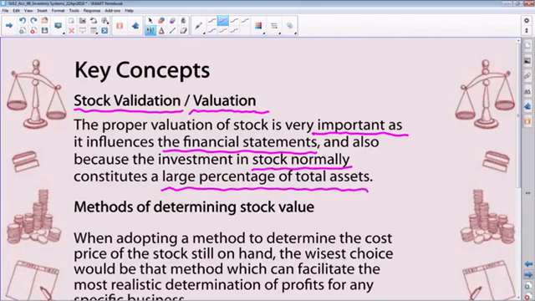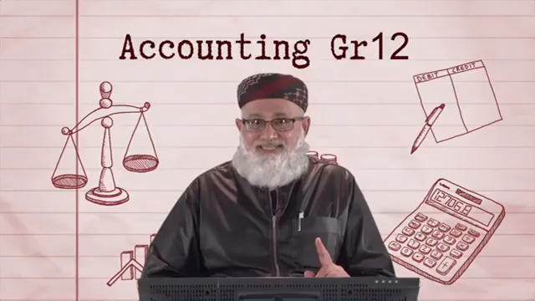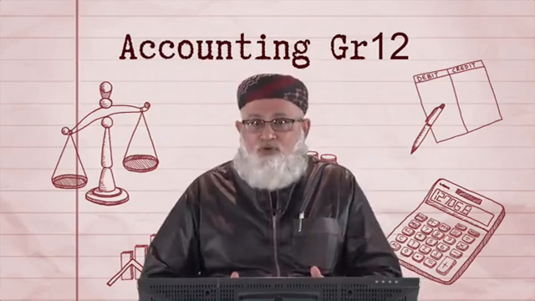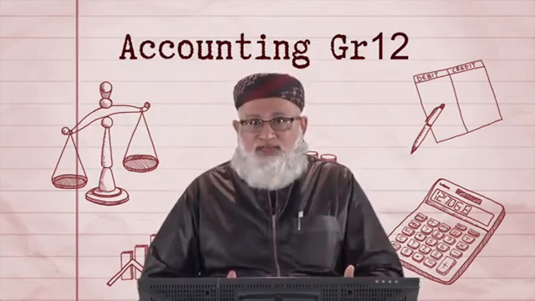So it is key to your financial statements that stock must be valued at net realizable value or market value.